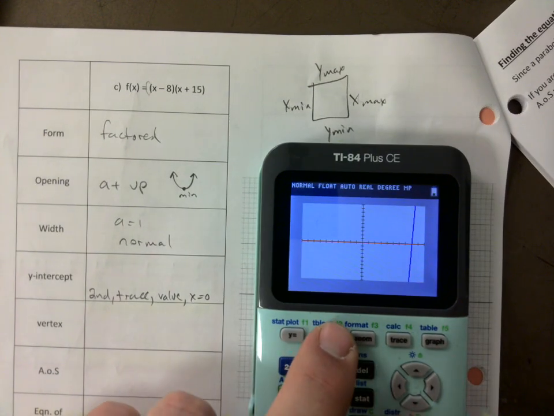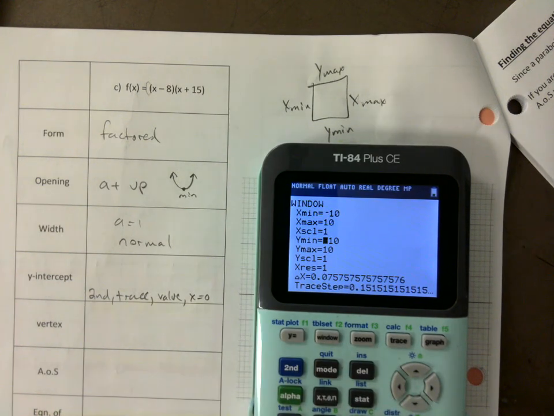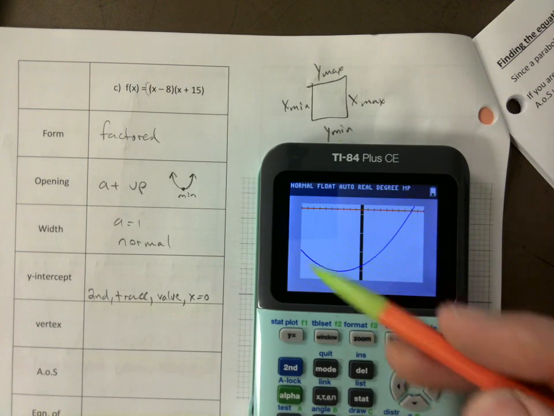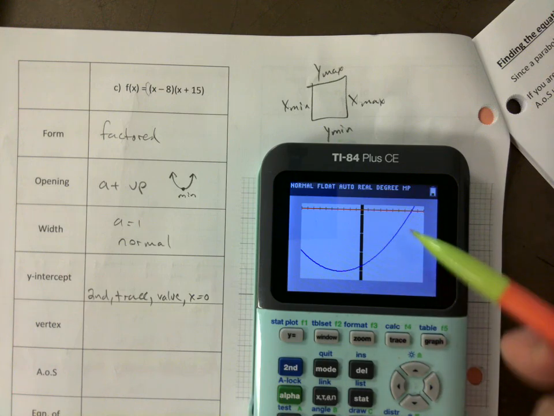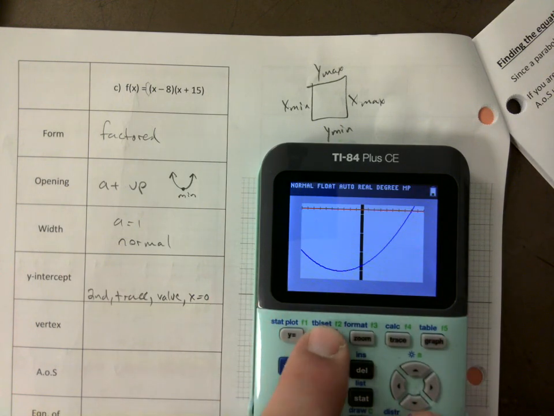I'm going to go to my window and change my Y min first and foremost. I helped a bunch of you already so that I know that 150 works pretty well. Negative 150, not minus. You hit graph. I see my vertex. I see this is as low as I need to go. I'm good with the Y min. Now I'm going to change my X min.